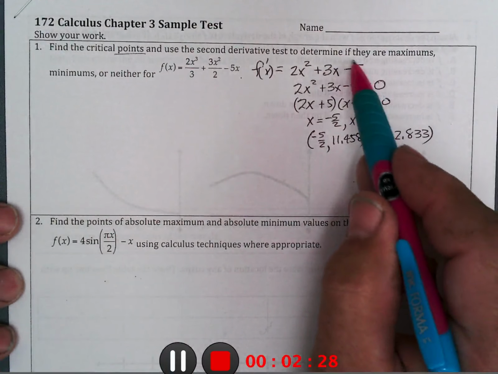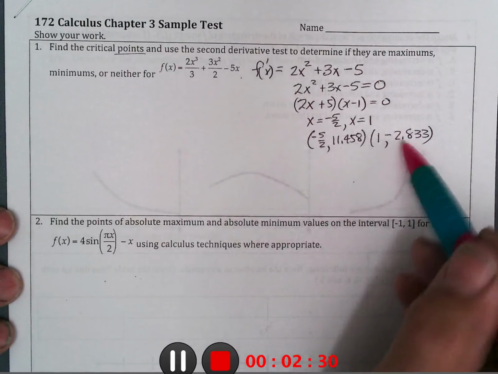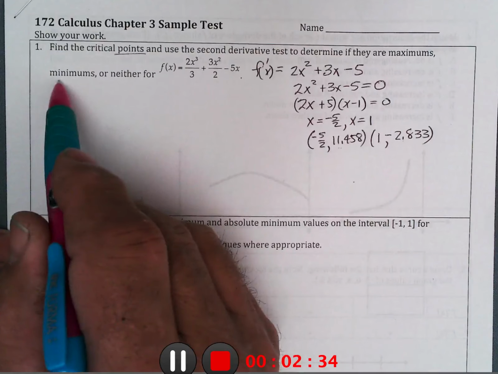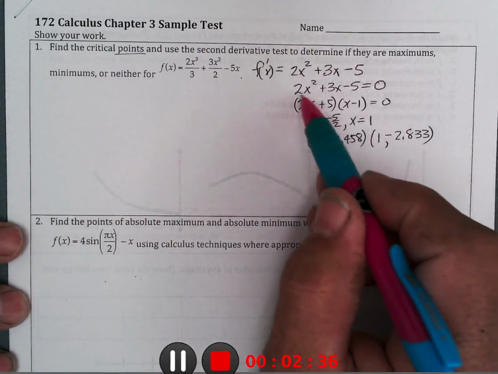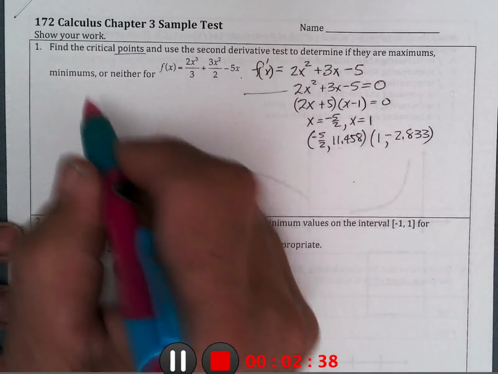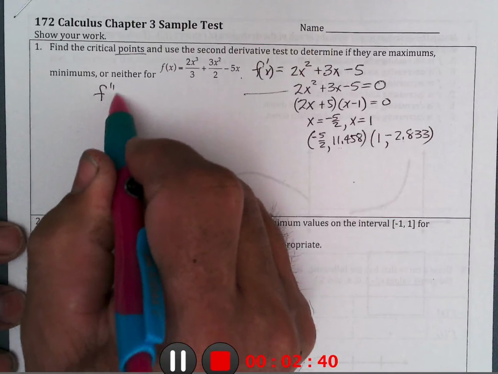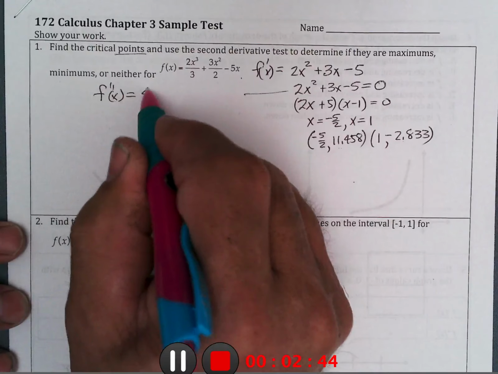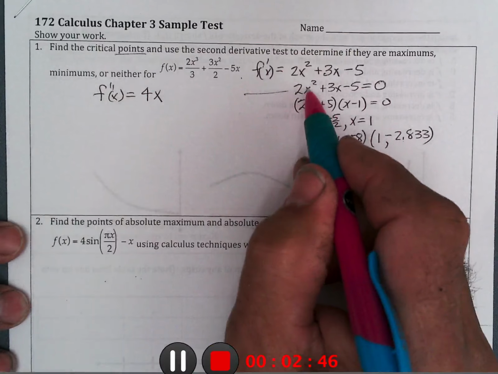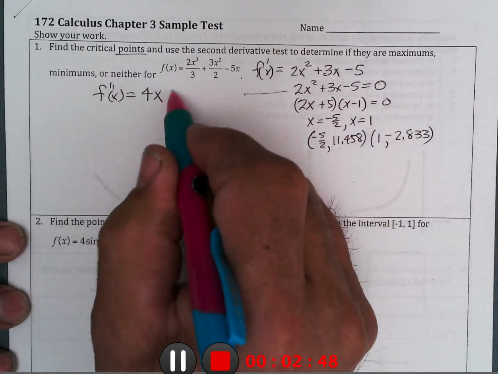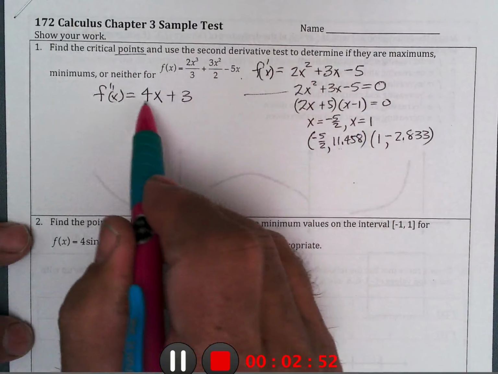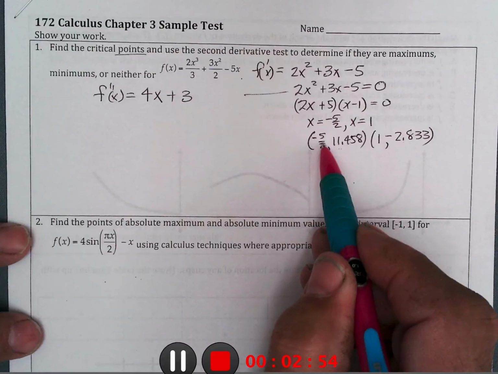And so these are either max or mins, and it says use the second derivative test. So I'm going to take the second derivative. F double prime of x would be 4x plus 3. And so I want to check at minus 5 halves.